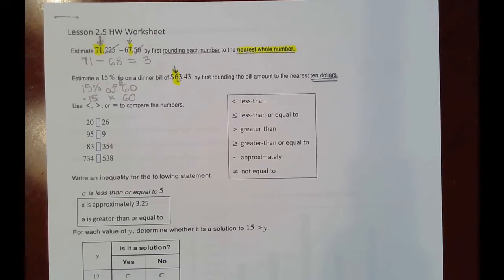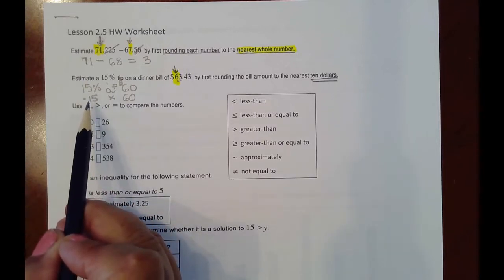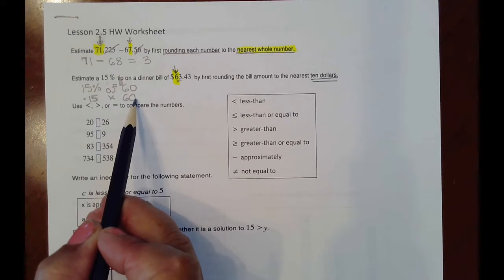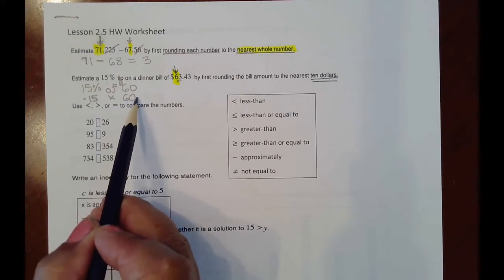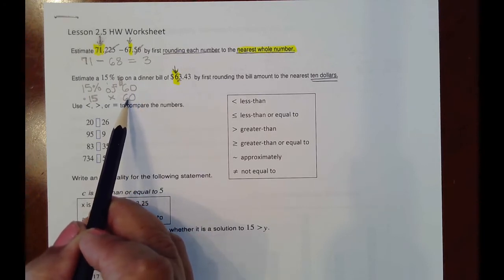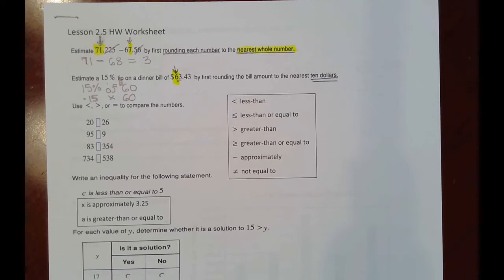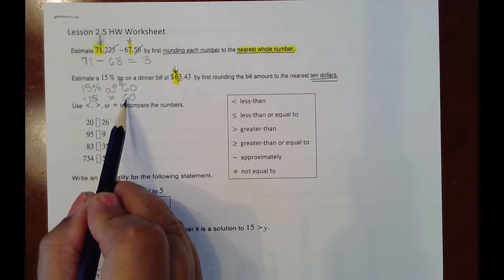You could feasibly do that in your head, because when you're doing 10%, you just move the decimal over one place. So that would be 6.0. You move it one place over from where it is to take 10%. So some people do this in their head, especially when you're trying to figure out a tip on a bill. You might be wanting to do 20%, 10%, or even 15%. So 10%, you just move it over one place, and that would be $6.